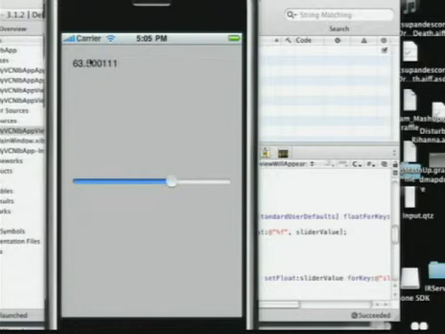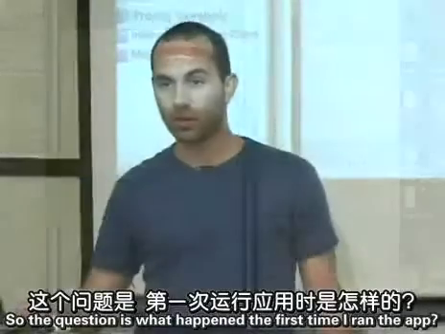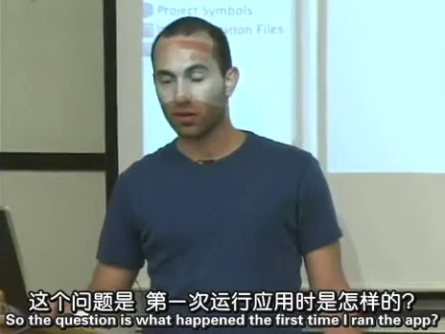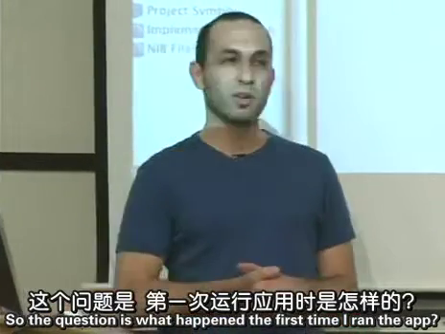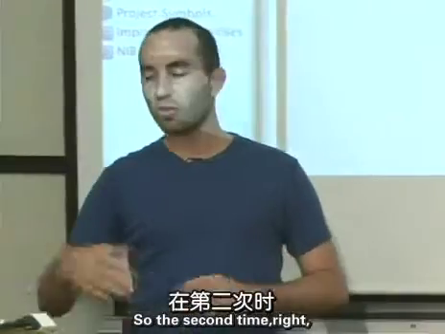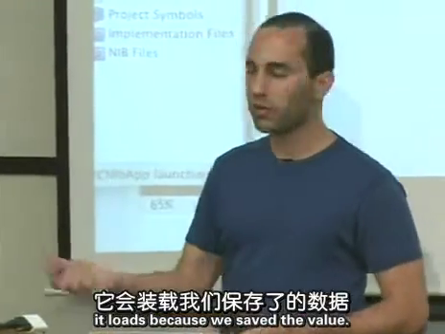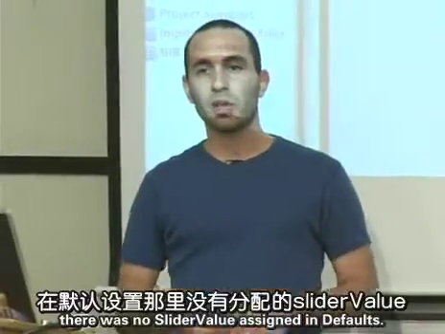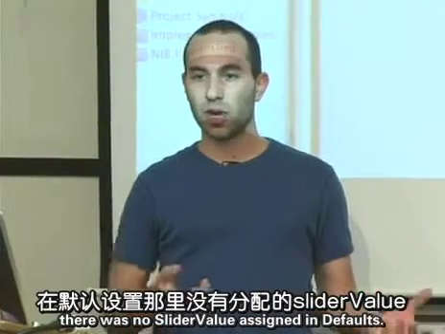Yeah? What happened the first time you loaded the app? Like, loading the value from the default to something that you had. Right, so the question is, what happened the first time I ran the app? So the second time, right, it loads because we saved the value. The first time I loaded, there was no slider value assigned in defaults.